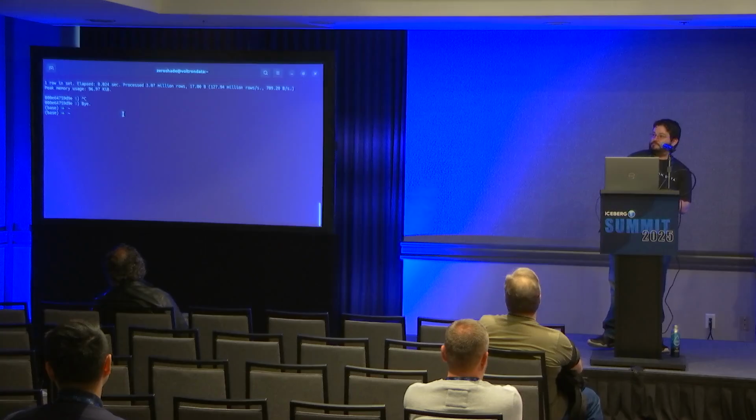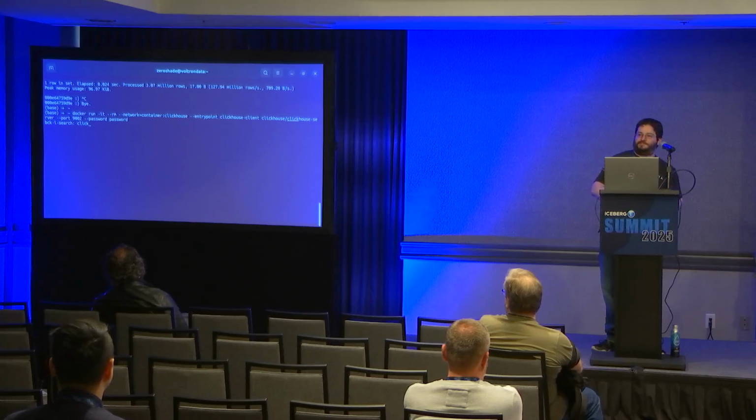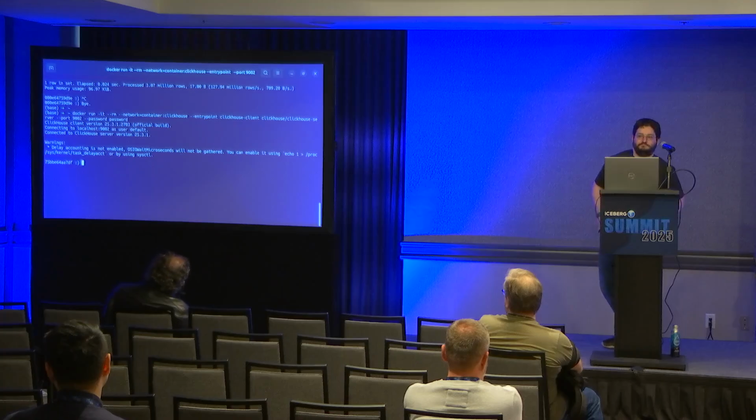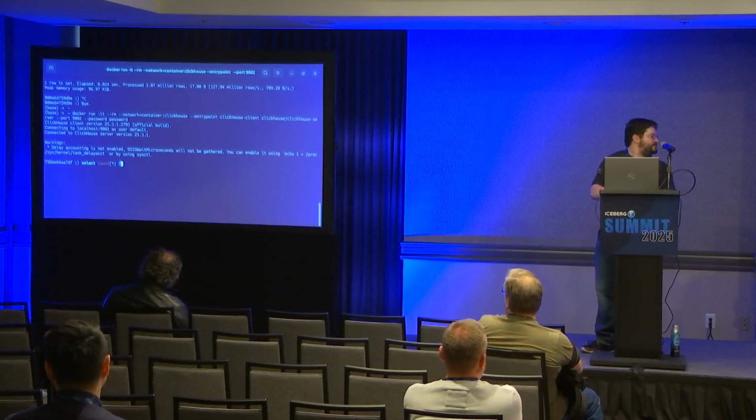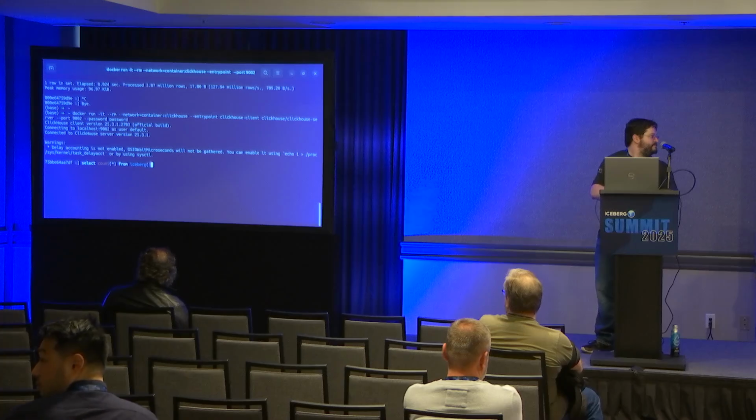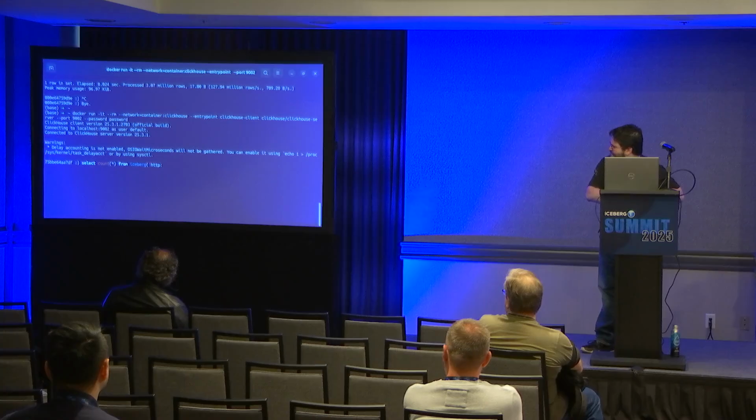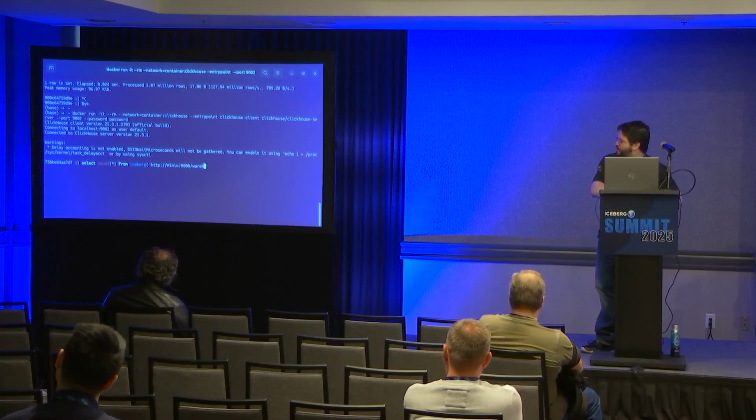ClickHouse supports reading Iceberg tables, and I'm running a ClickHouse server locally in Docker. So we can tell ClickHouse: select count star from Iceberg, making sure I'm typing correctly, Iceberg, MinIO, slash warehouse, taxi dataset.